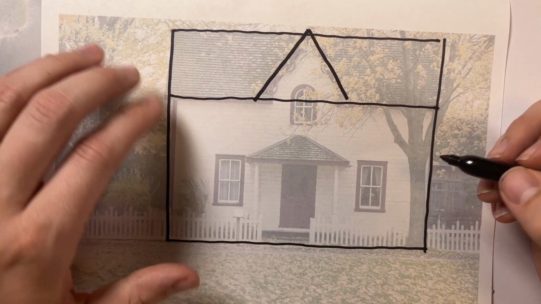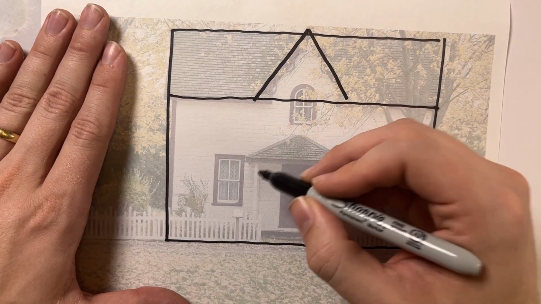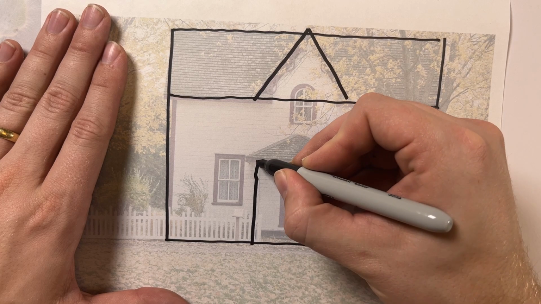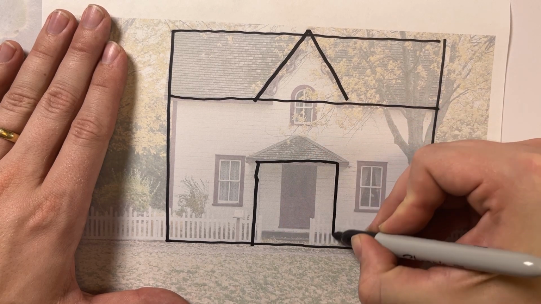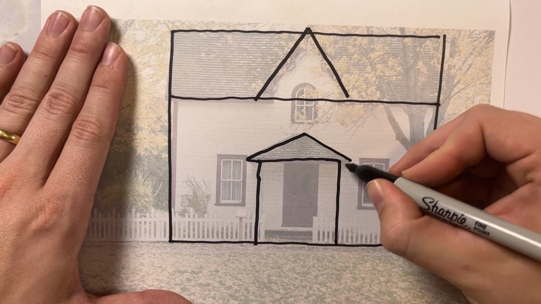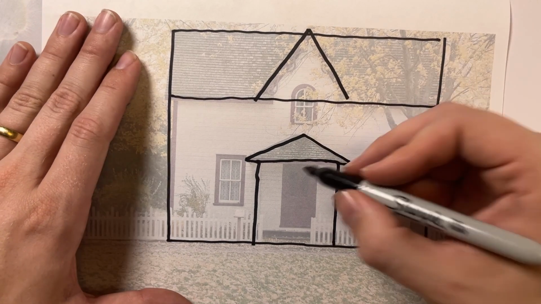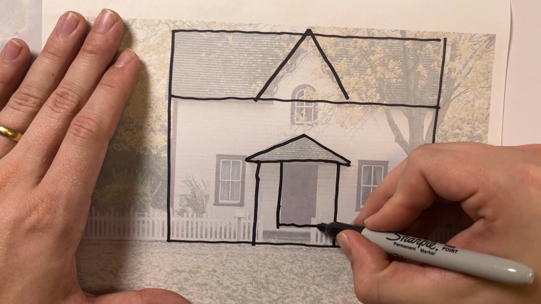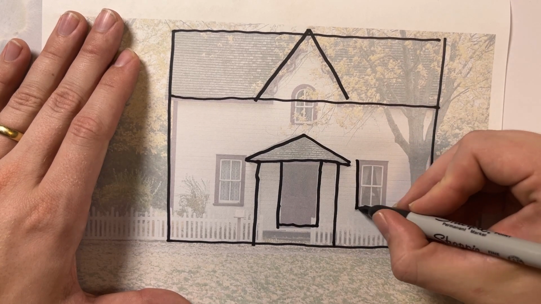Here in front of the door, there's a rectangle, a triangle over the top. And then with the door, it's just a rectangle underneath. The windows are just rectangles.